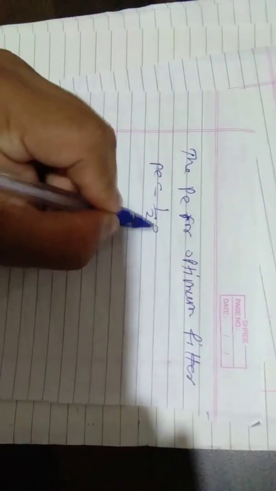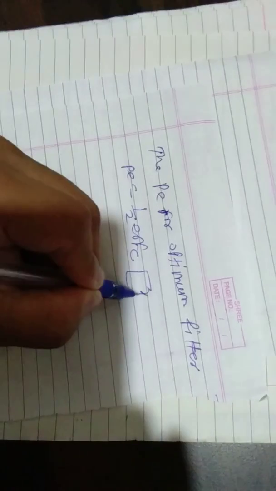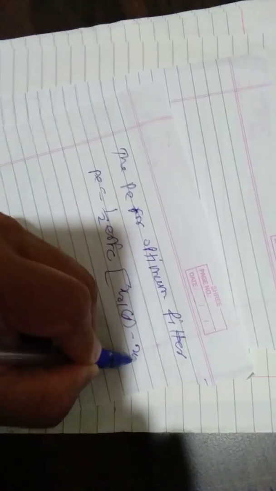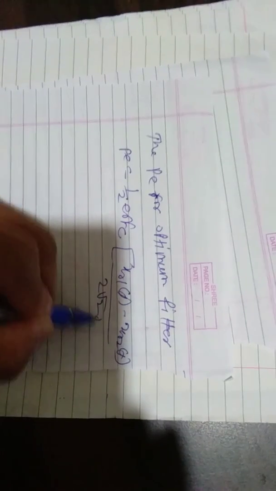But the probability of error expression for the optimum filter is equal to half times the complementary error function of square root of x01 of t minus x02 of t, divided by 2 root 2 into sigma.